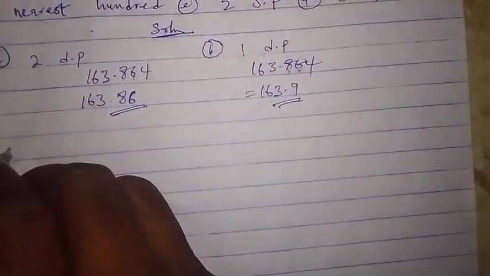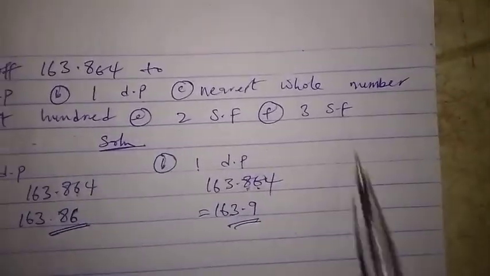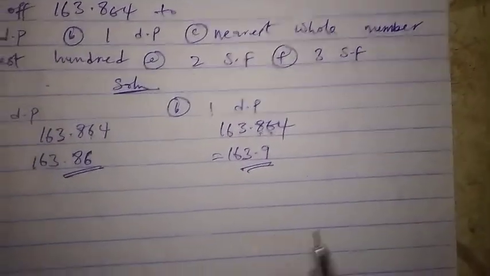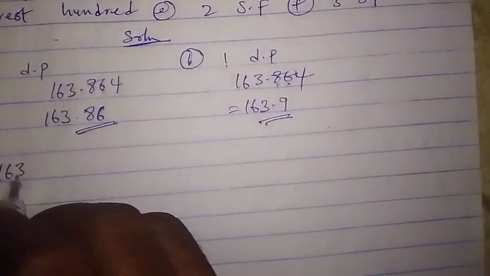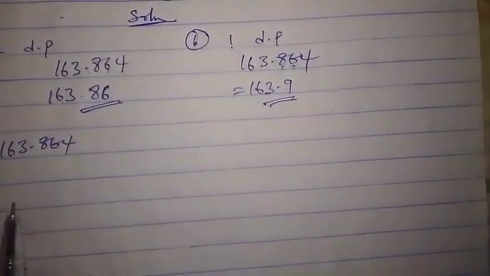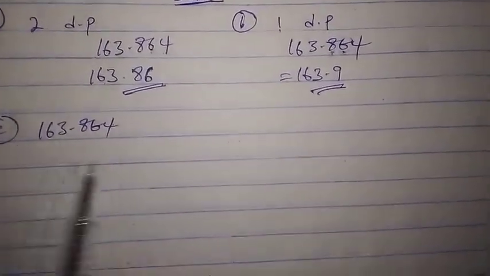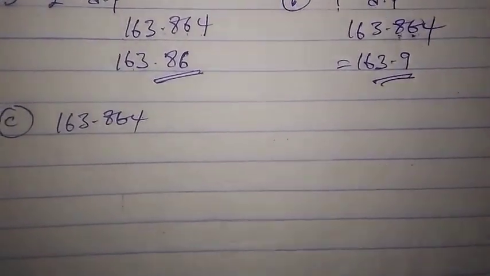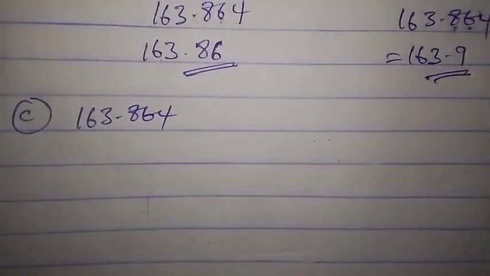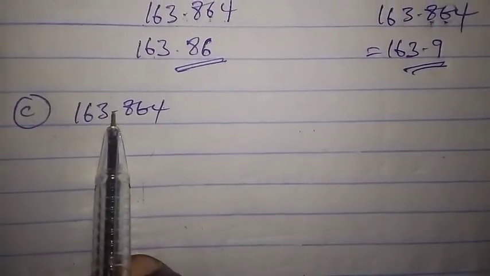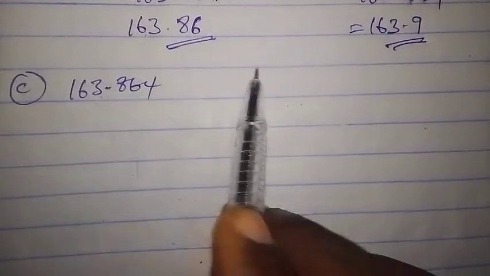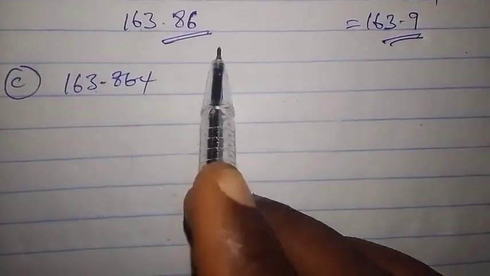Is that understood? Then the C part, it says we should treat it to the nearest whole number. Please take note of this. Nearest whole number, what they're asking us is this: 163.864. They're asking us to change this number, remove the decimal and make it a whole number without a decimal. To do that, we'll stop here, where the decimal started. So we are going to stop our numbering from here. Forget every other number after the decimal.